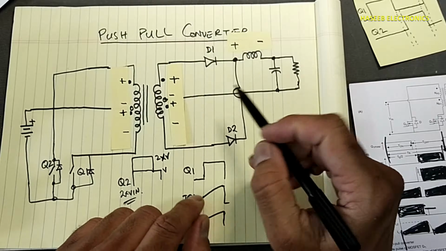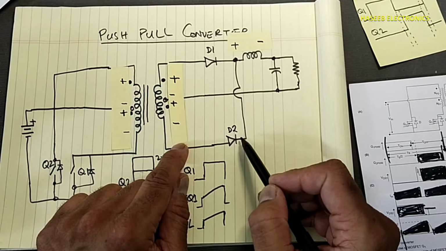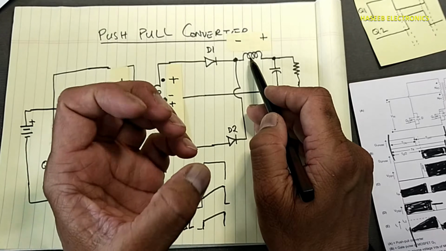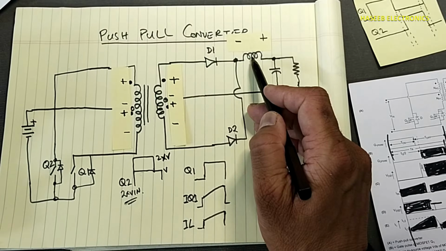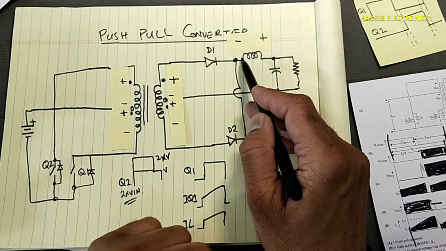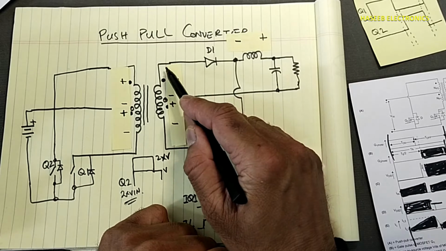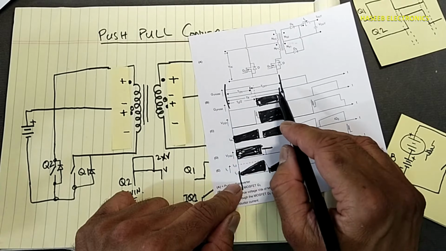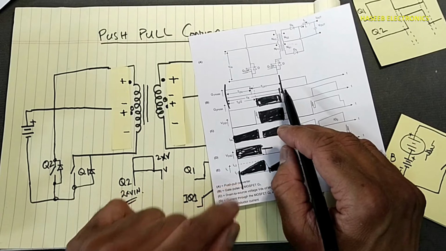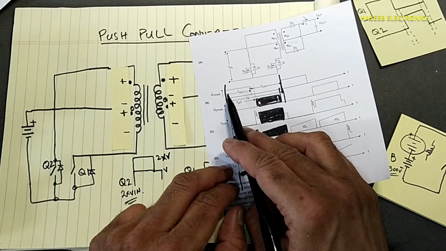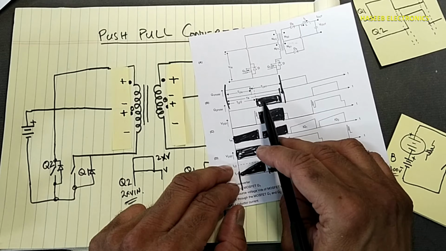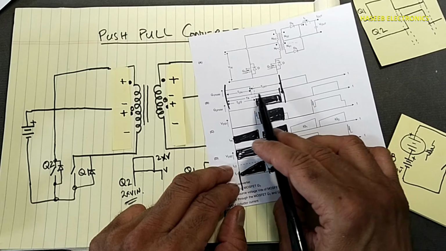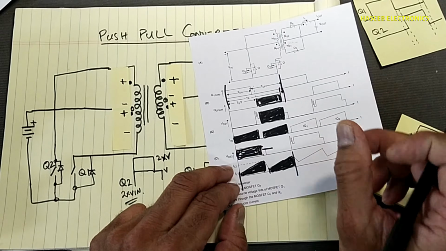time period. Now this diode is reverse biased. This magnetic field will also collapse. When it collapses, this core will demagnetize using D1. In one complete cycle, that is the composition of Q1 on, dead time, Q2 on, dead time. It is a complete set.